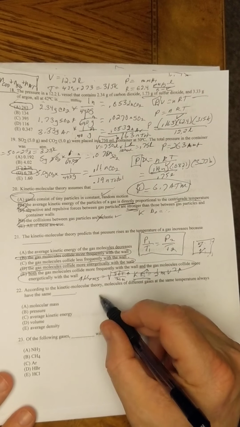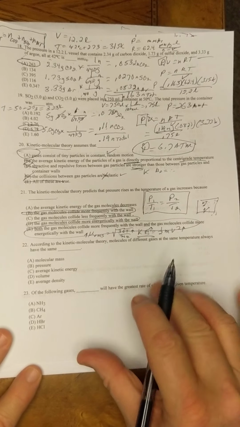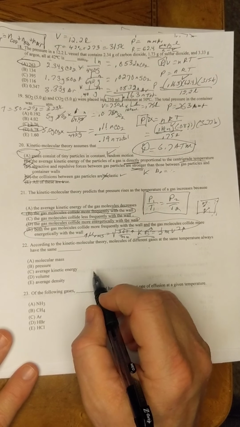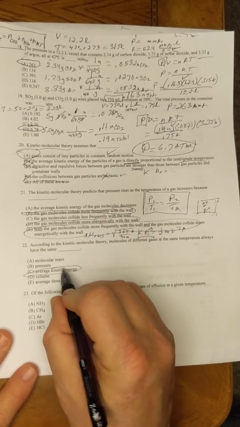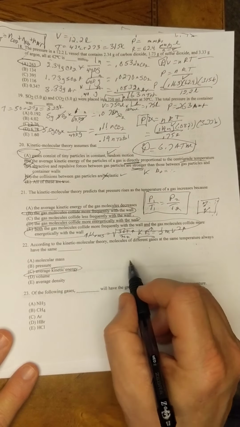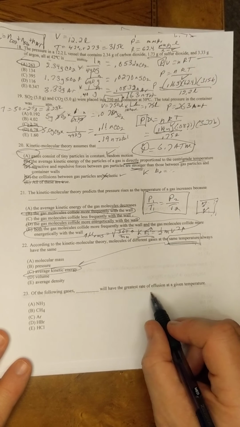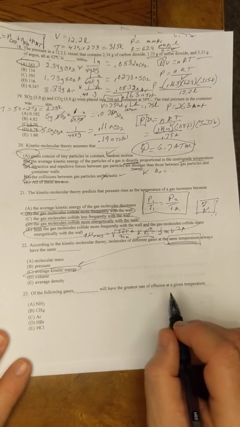Okay. According to kinetic molecular theory, the molecules of different gases at the same temperature always have the same average kinetic energy. And the key word is at the same temperature. Temperature is a measure of your average kinetic energy. Which one has the greatest effusion at the temperature?